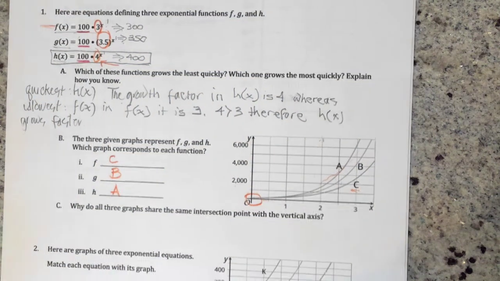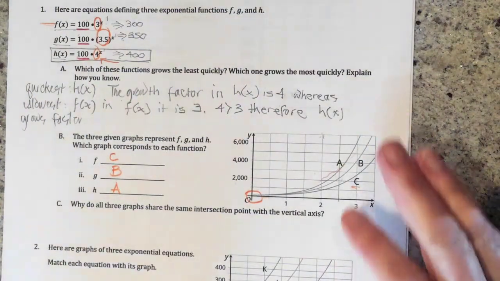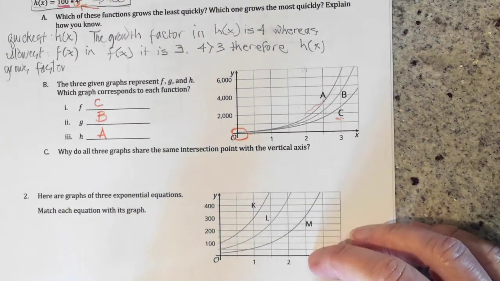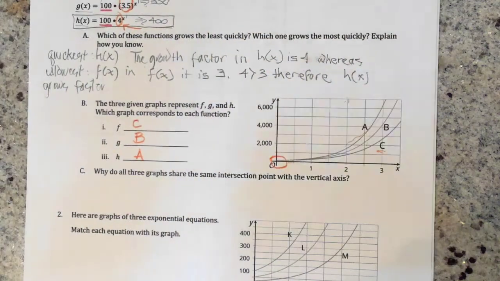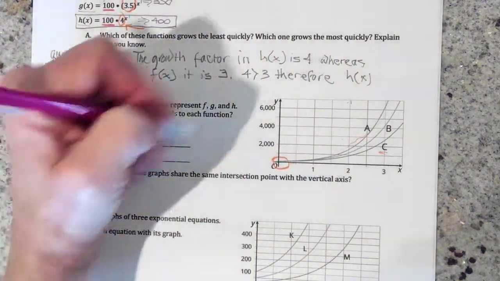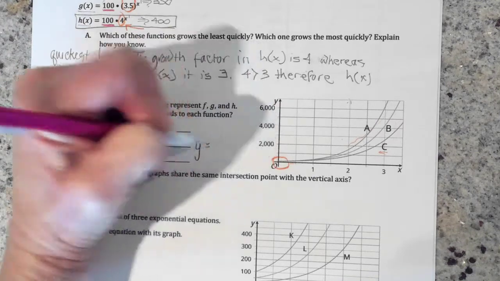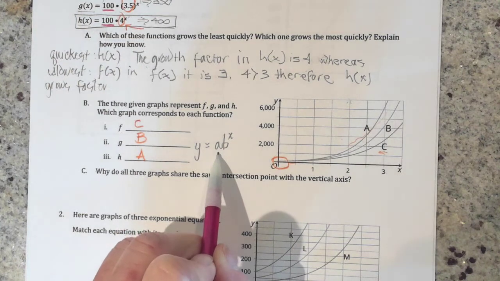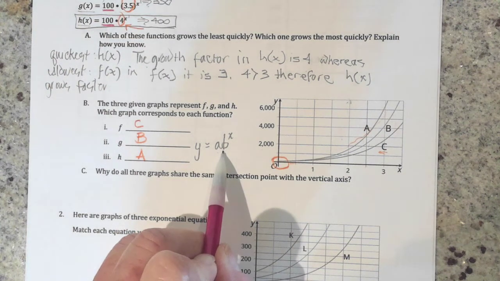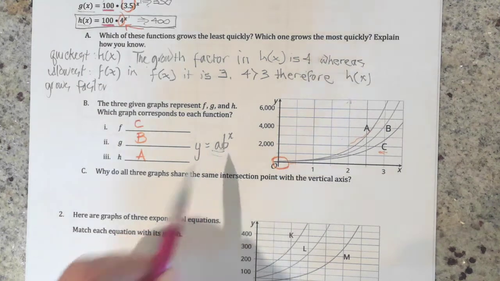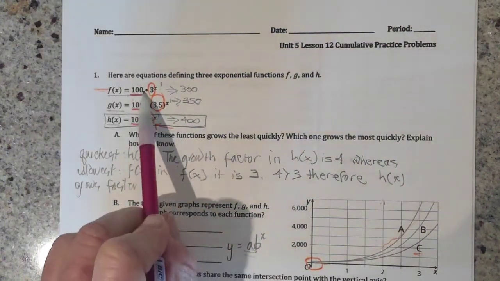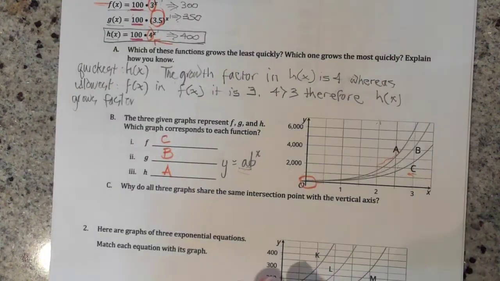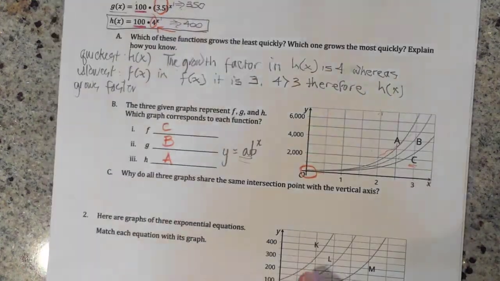Okay, so then it asks, why do all of these graphs share the same intersection point with a vertical axis? Well, yesterday in the video, you were reminded that y is equal to ab to the x, and that the a is the initial value, b is the factor that we grow things by. So if I look back at my equations, these all have the same initial value. So why do all the graphs share the same intersection point?